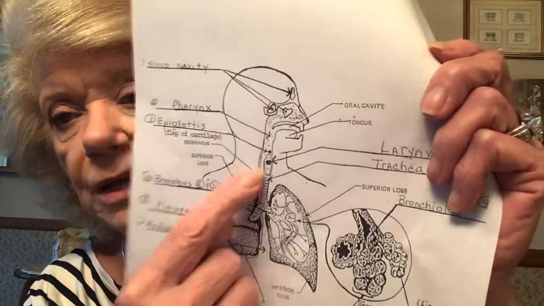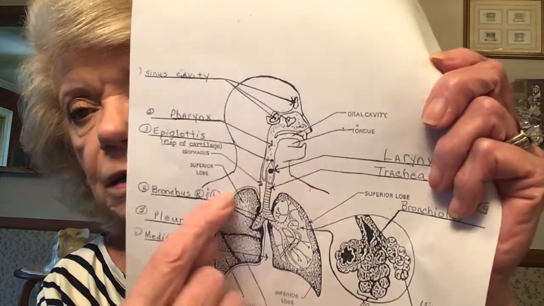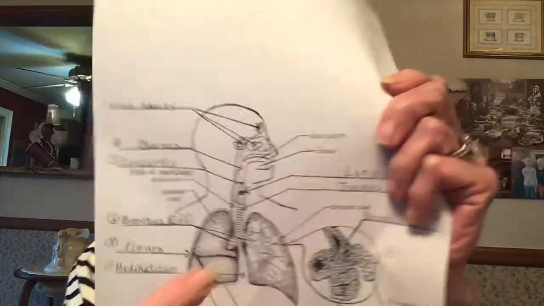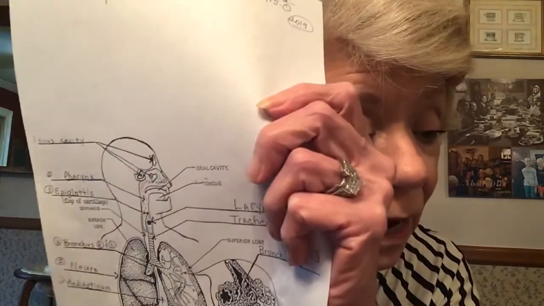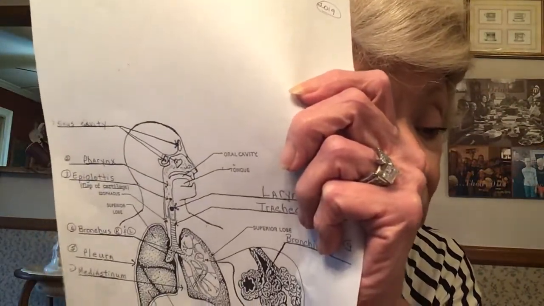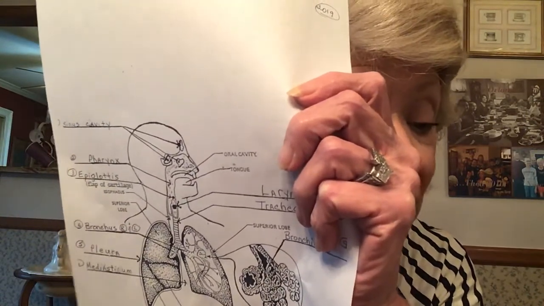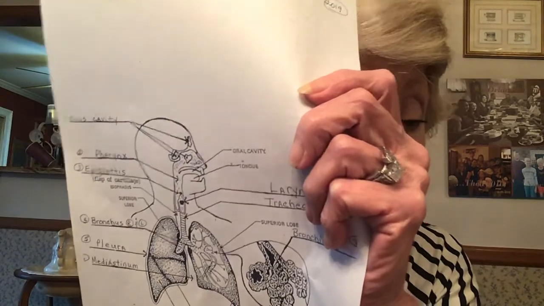Now each bronchus, let's see if we can show you here. Okay, see it? Yeah, there we go. There's your trachea. This is the bronchus that's breaking off into the right and left. Each bronchus leads to a separate lung, either right or left. There's one for each lung.